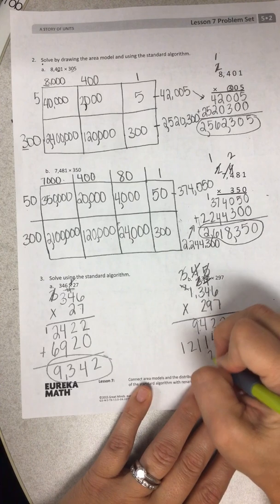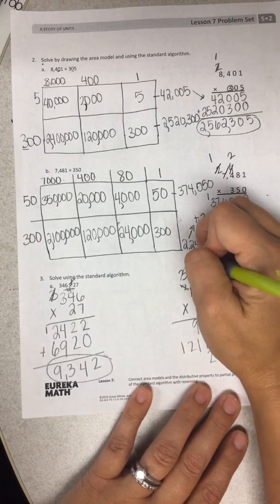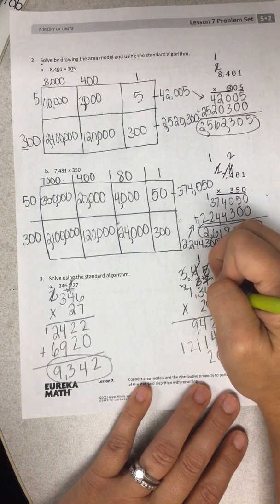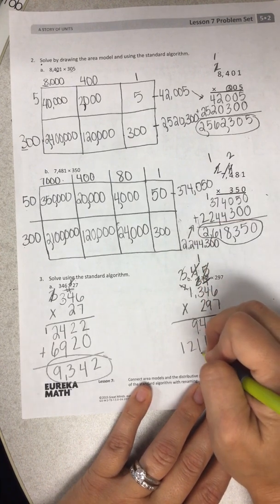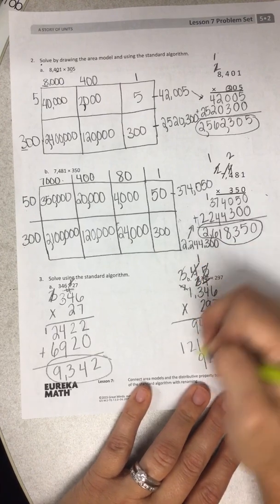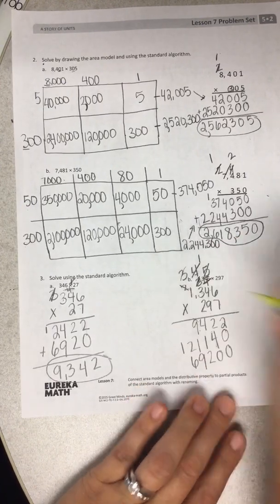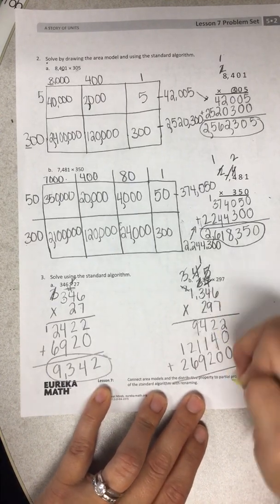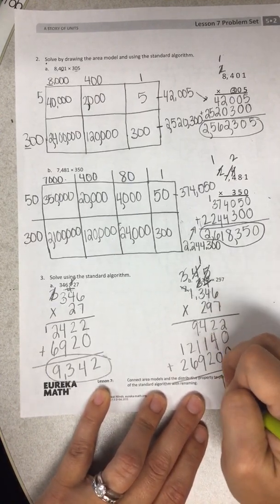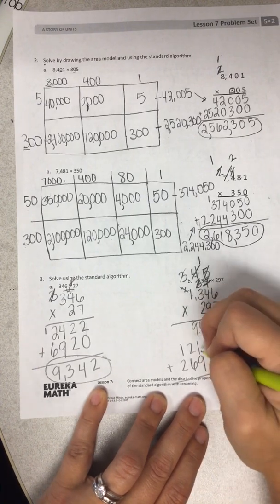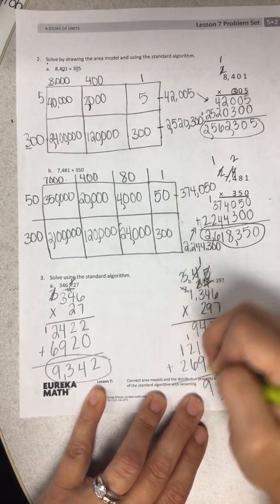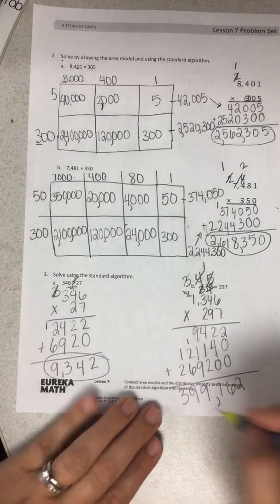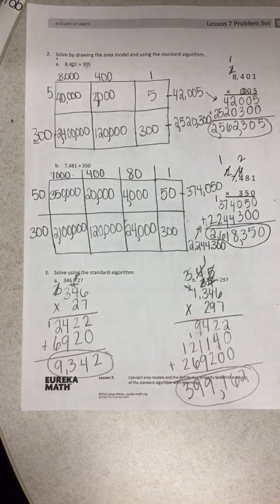6 times 2 is 12. Regroup my 1. 2 times 4 is 8, plus 1 more is 9. 2 times 3 is 6. 2 times 1 is 2. I'm going to add this together. 2, 6, 7, 18, 19, group my 1, 6, 9, 3. 399,762.